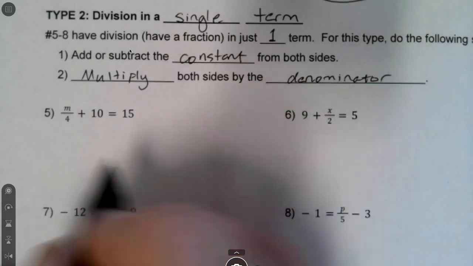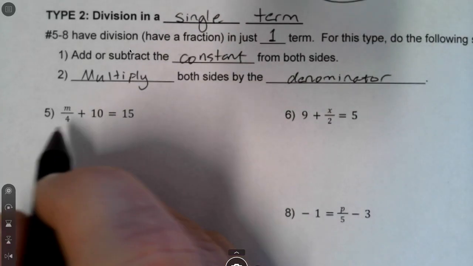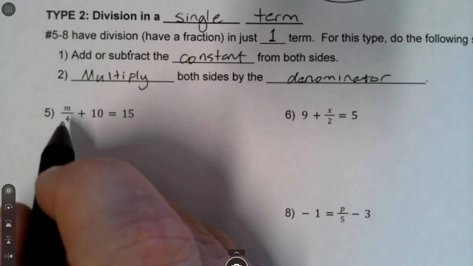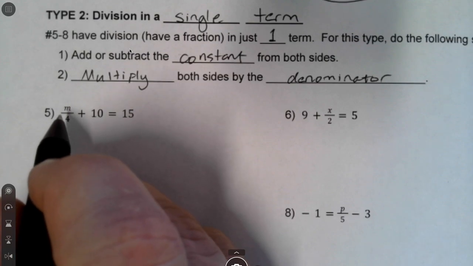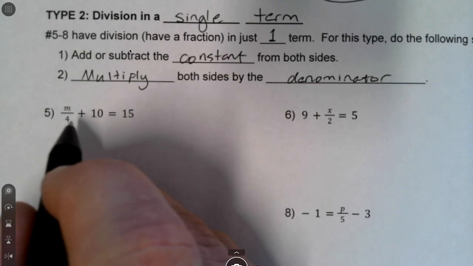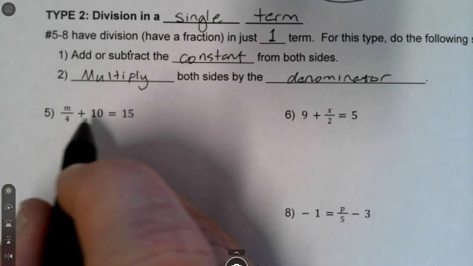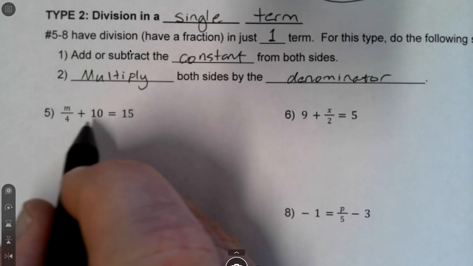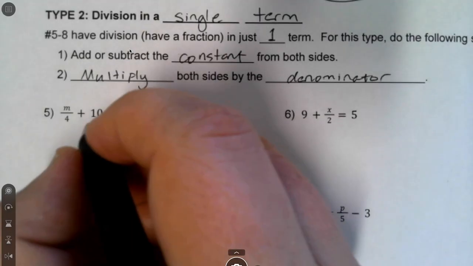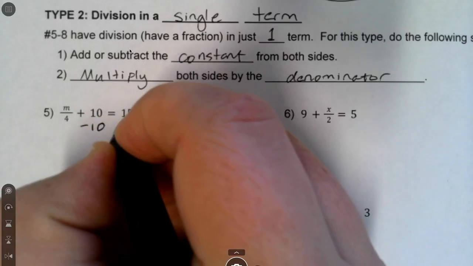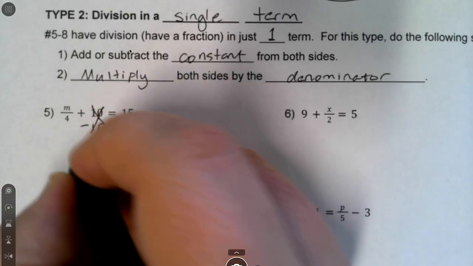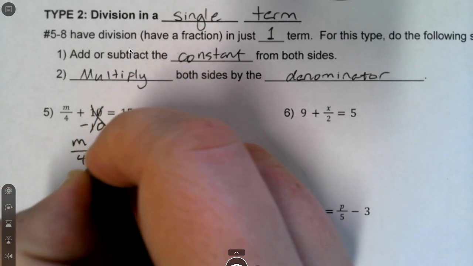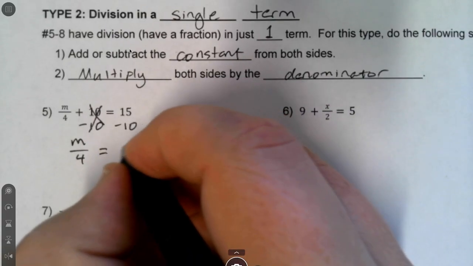So on number 5, we look at the side that has the variable, that's the left side. We have the number that's dividing, the 4. It's kind of like a coefficient. It is dividing instead of multiplying, but it's basically just like a coefficient because it's with the variable. Then we have the constant. It's not multiplying or dividing the variable. So that's a plus 10, so we do the opposite and we subtract 10. 15 minus 10 is 5.